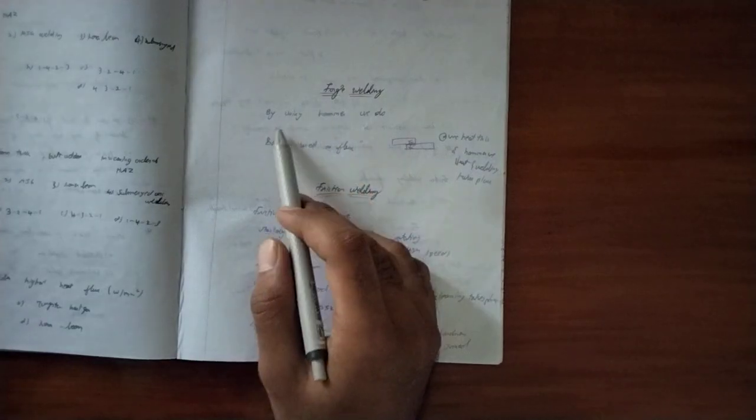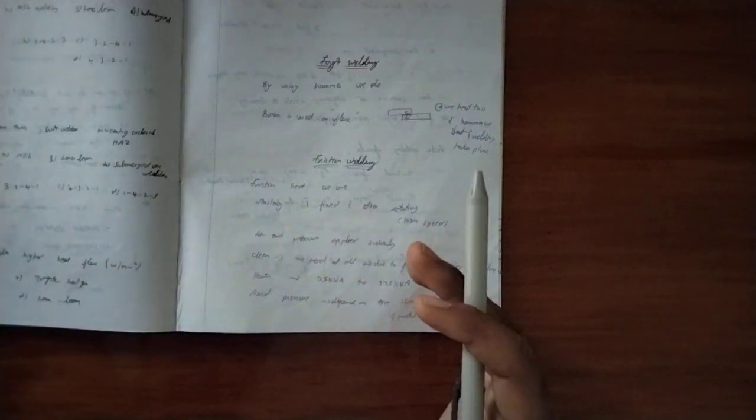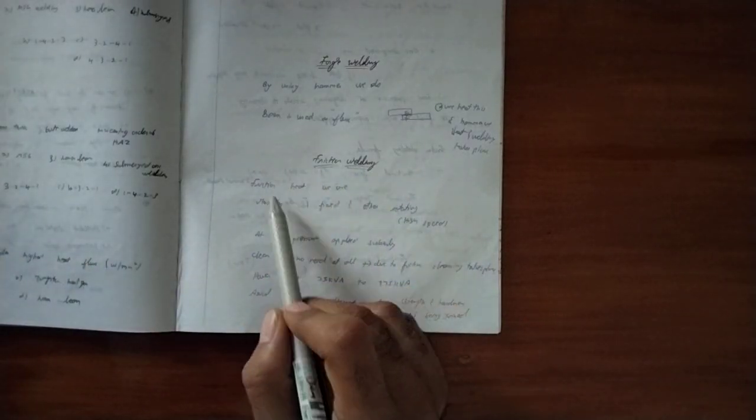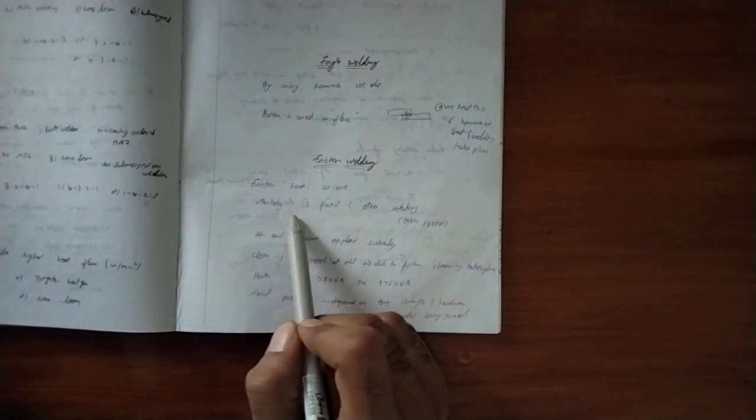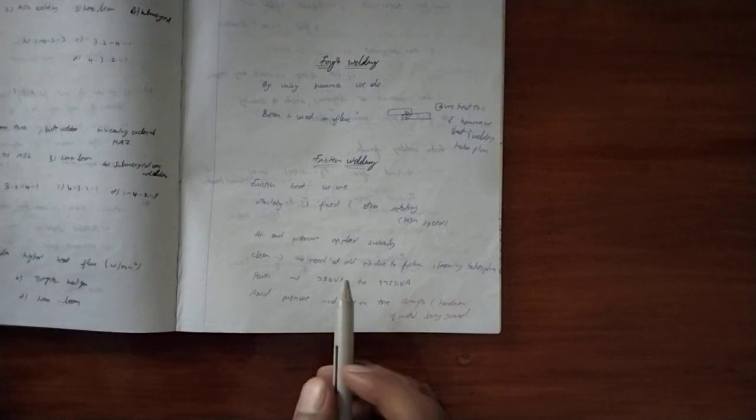So next one, forge welding. We heat the metal, beat it and paste it together. That's it. Next one, friction welding. We use friction heat, and mostly one part is fixed and the other is rotating at high speed. At the end pressure is suddenly applied, and due to friction everything is cleaned, meaning the oxides will be removed.